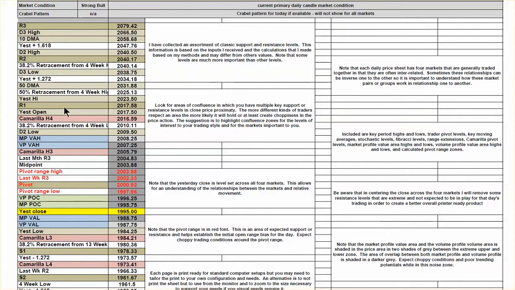So if you get a Fibonacci, a daily Fibonacci or a weekly Fibonacci or a key swing Fibonacci that comes into the same area as a trader's pivot or yesterday's high, for example, that can be very, very powerful information for you to be aware of. So confluence is a very important concept, and these daily price guides make it much easier for you to understand where these hidden and obvious support and resistance levels are coming together.